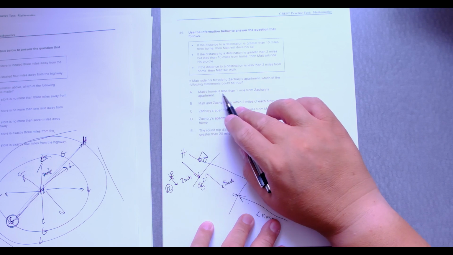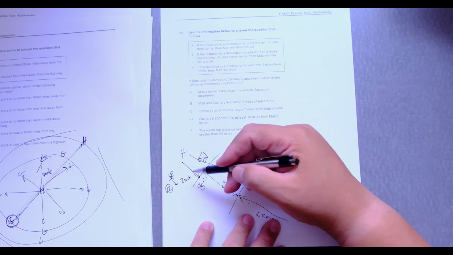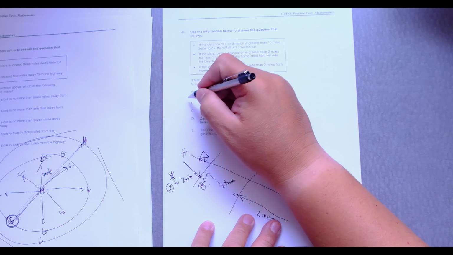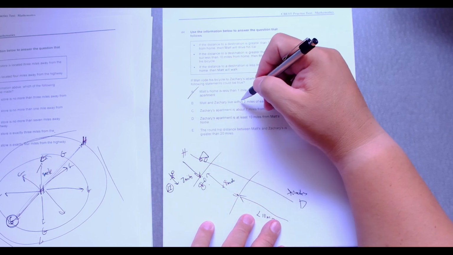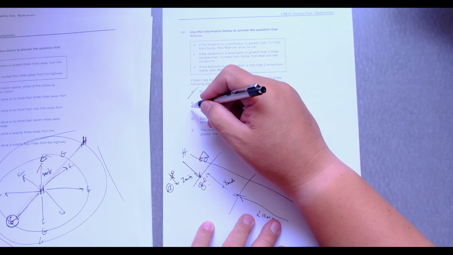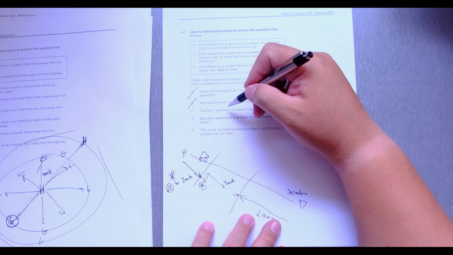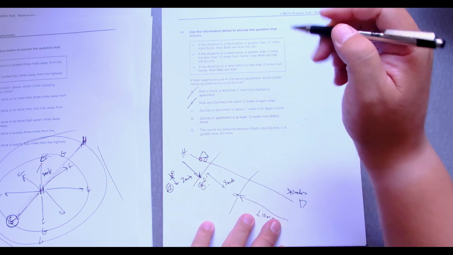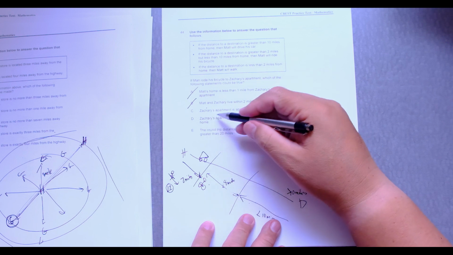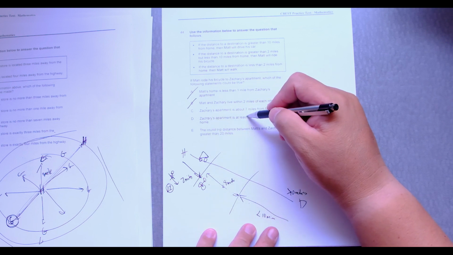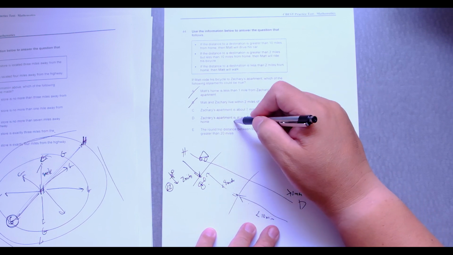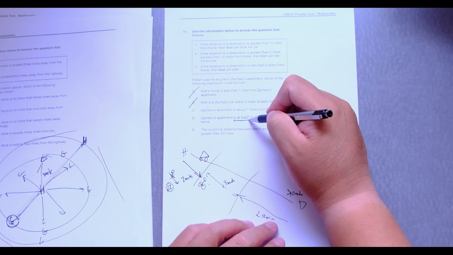Matt's home is less than 1 mile from Zach's? No, it can't be. He's riding his bike. Matt and Zachary live within 2 miles from each other? It can't be, because he's using his bike. Zachary's apartment is about 7 miles from Matt's home? Possible. Zachary's apartment is at least 10 miles. At least. Right? What does that mean?